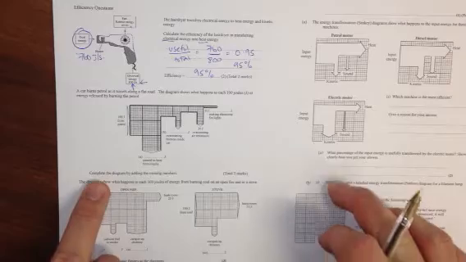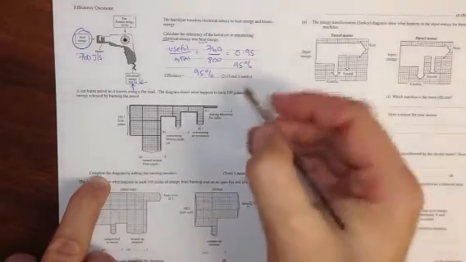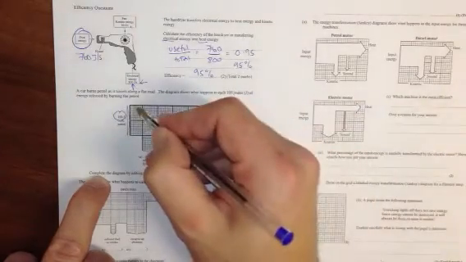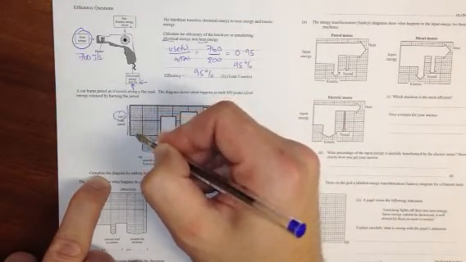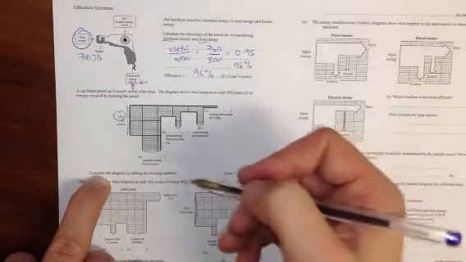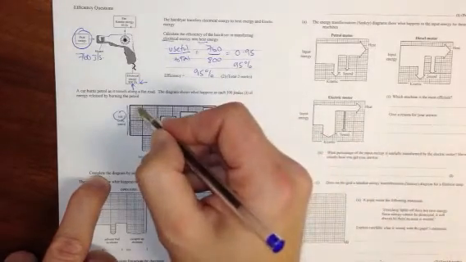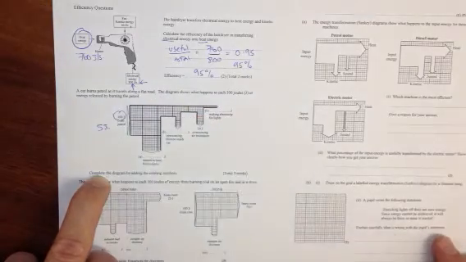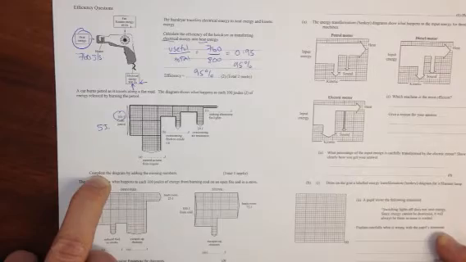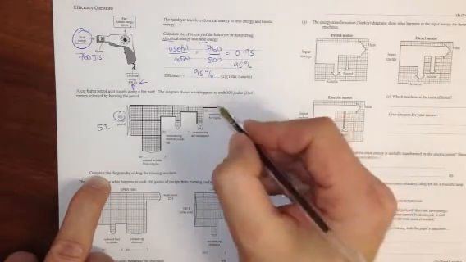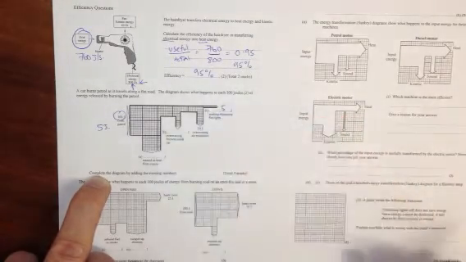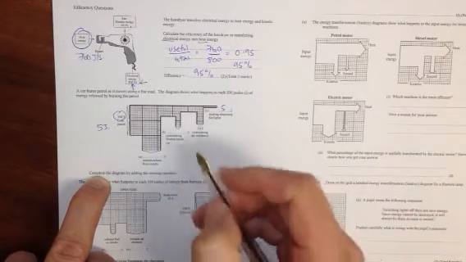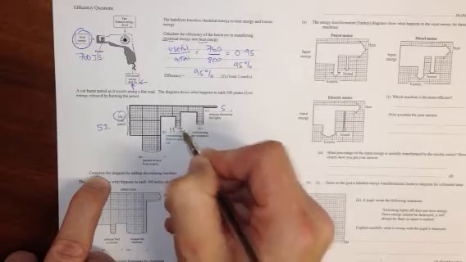The next bit, this is when you need to count. To start with, you've got 100 joules of energy on the Sankey diagram. If you count all the squares, it tells you how much each square is worth. I think there are 20 squares, so each square is worth 5 joules. So you can answer C really quickly. That's 1 square thick, so that's 5 joules. You can answer B really quickly. That's 3 squares thick, so that's 15 joules.